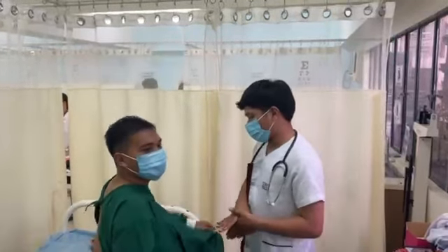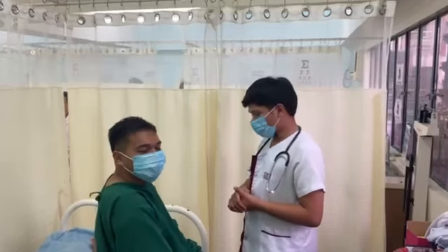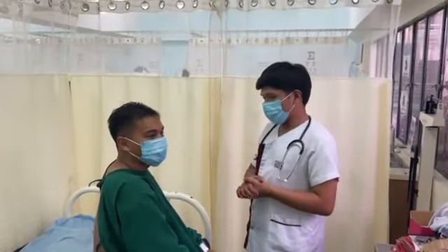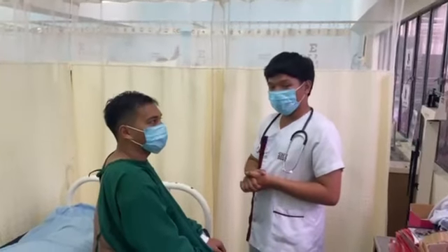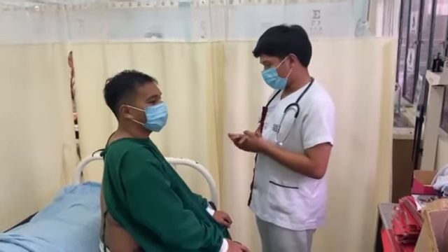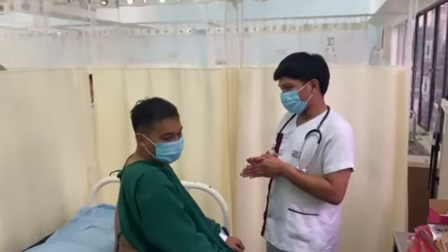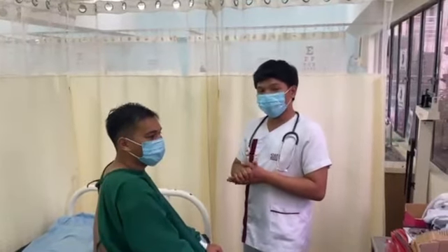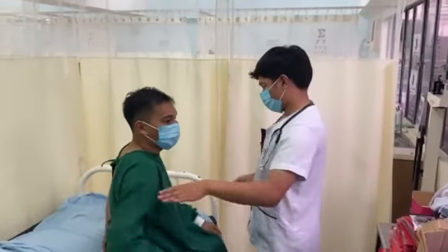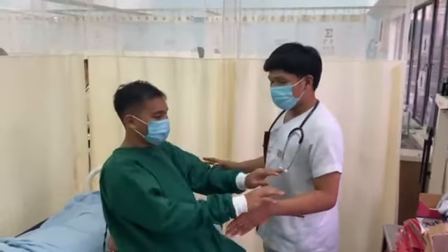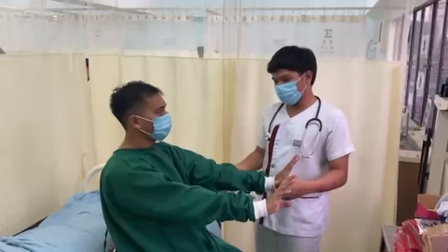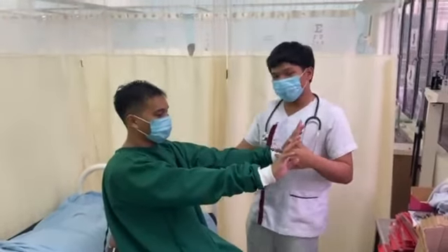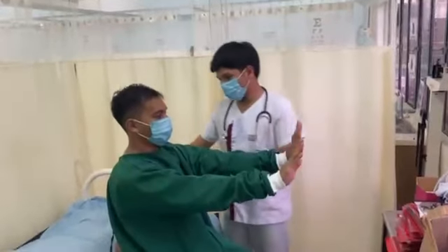Then after inspecting the posterior thorax, next you need to assess the antero-posterior and lateral diameters of the thorax. So first, we need to ask the patient to put the arms forward to check the antero-posterior and the lateral diameter.